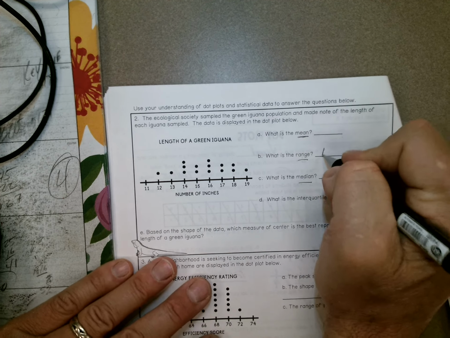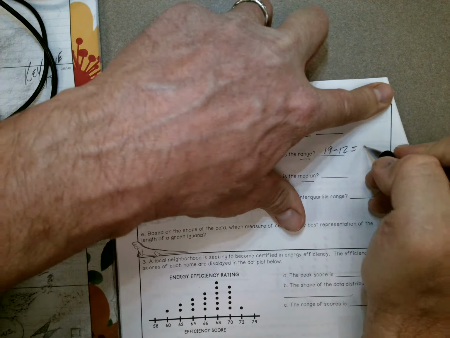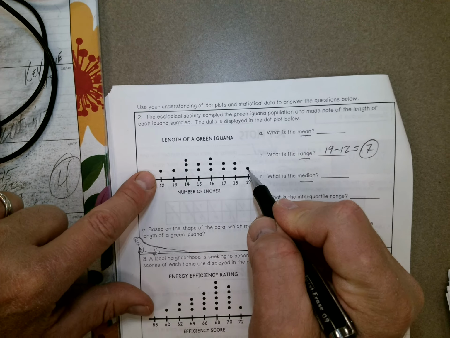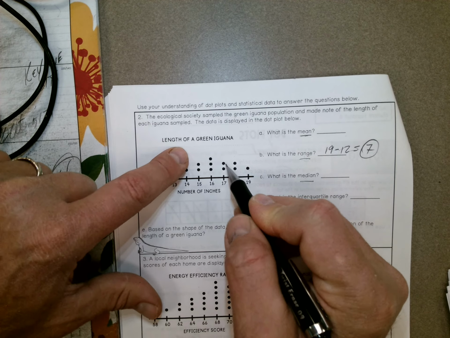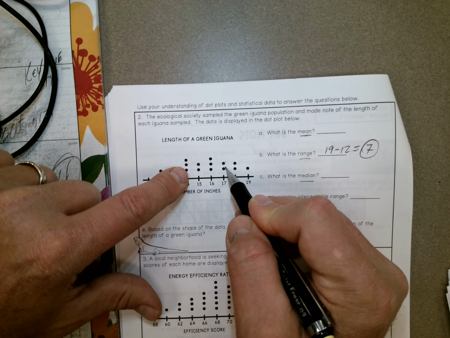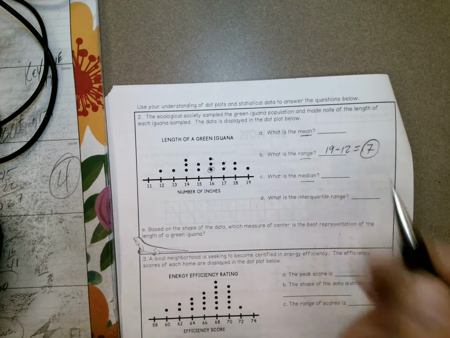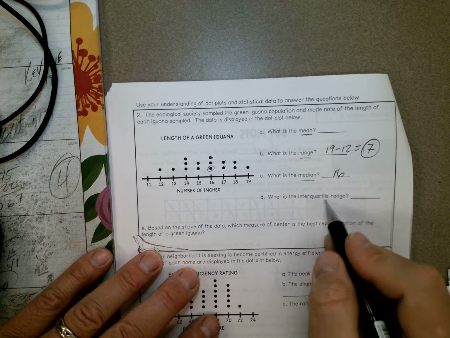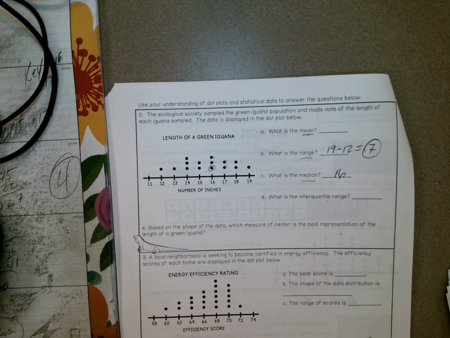So the range is going to be 19 minus 12, and that is 7. The median, if I go to find the median, I have to go through my dots, bang, bang, bang, bang, bang, here and here, here and here, and there's the median. And the median is 16, okay? The interquartile range we'll have to get in just a minute, but what is the mean? Let's go ahead and add them up and divide by the total number in the set.